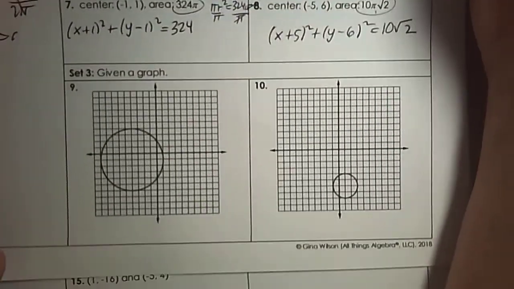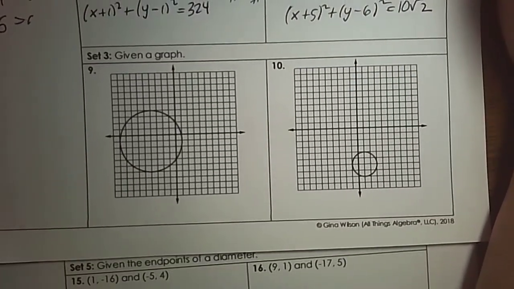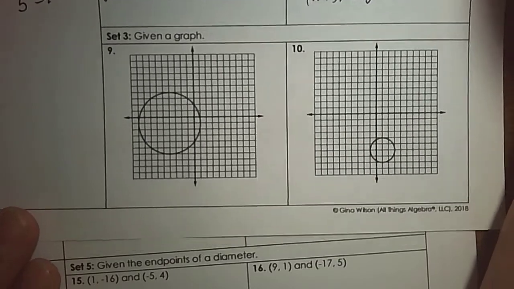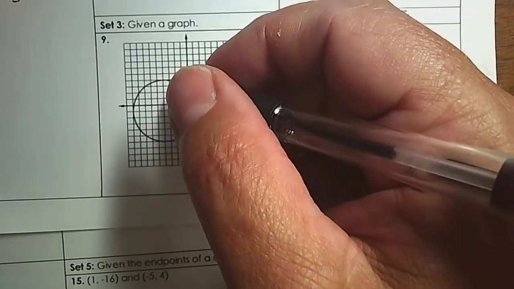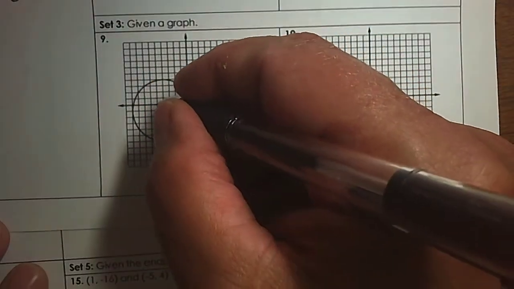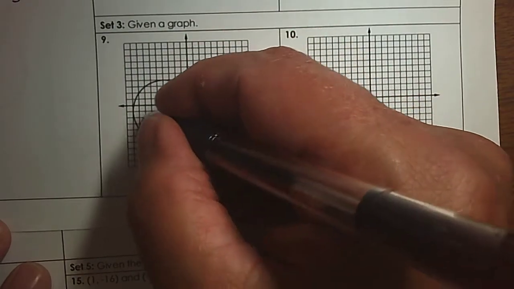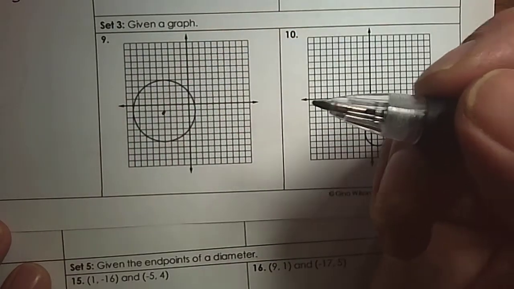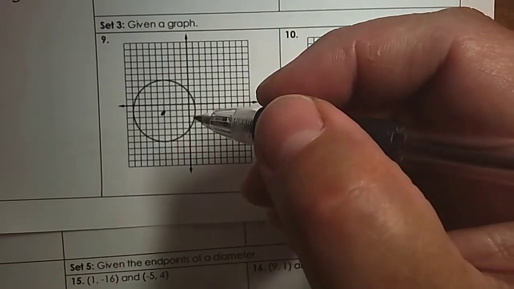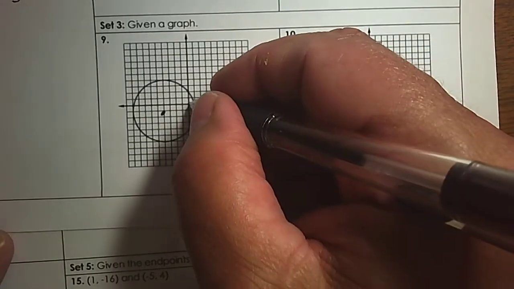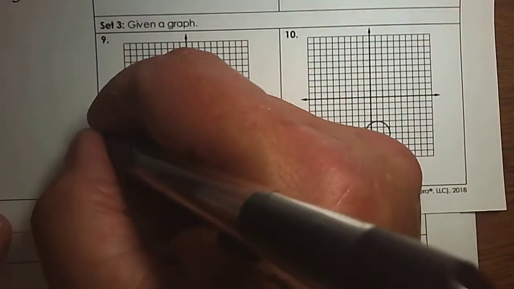How about off a graph? Can you write the equation? So off the graph, what are the two things I'm looking for? First of all, I'm looking for the center. Could you find where the center is? You might have to count the squares to find where the middle is. So the middle is right there. That's at -4 and -1.